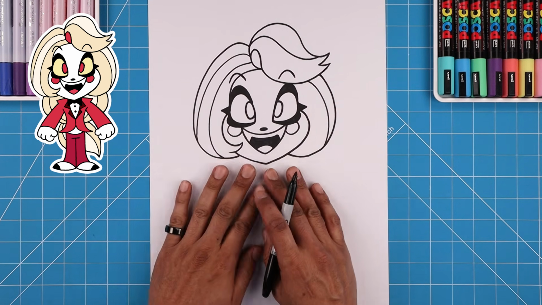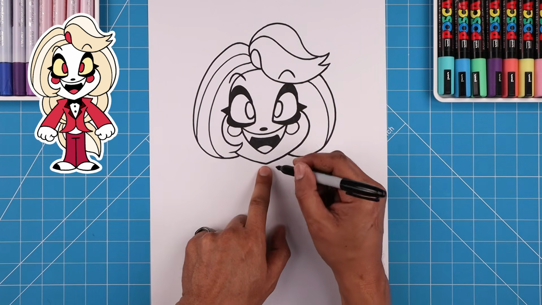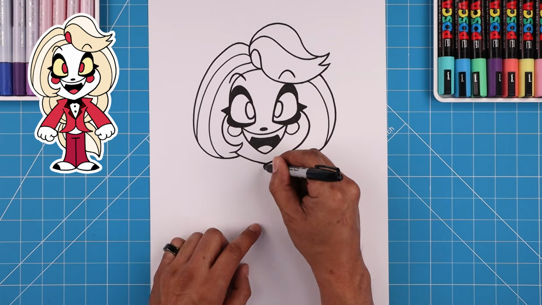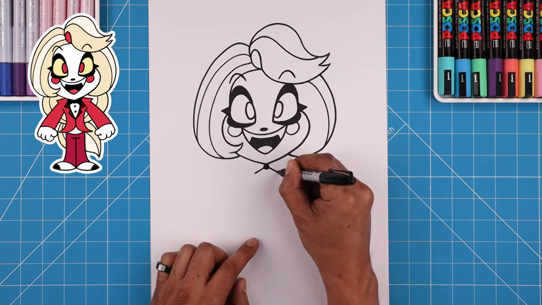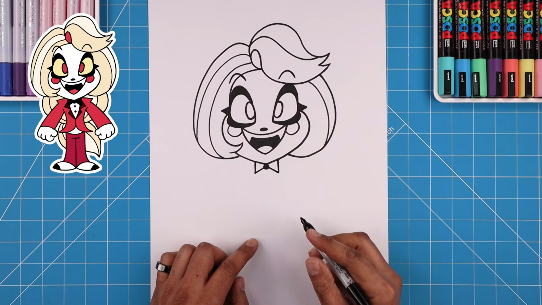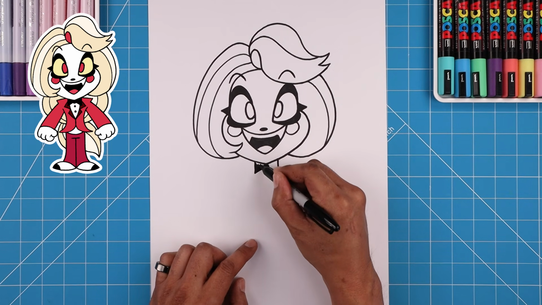Now with the head complete, let's move down and draw on the body. We're going to start with a bow tie. Starting underneath the chin, let's start with a circle, and then fill that in black. From the outside, angle the tie coming down and out, and go all the way up underneath the chin. And we'll fill the outside of the bow tie in black.